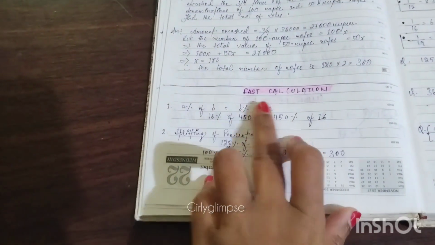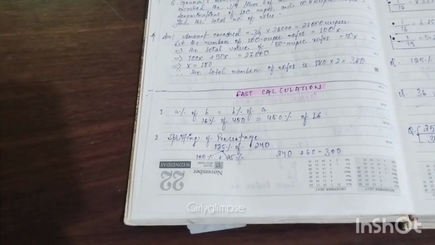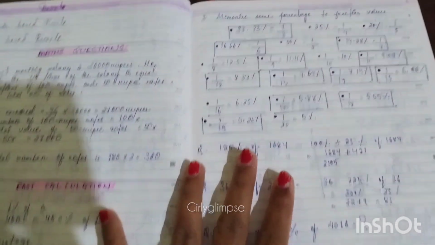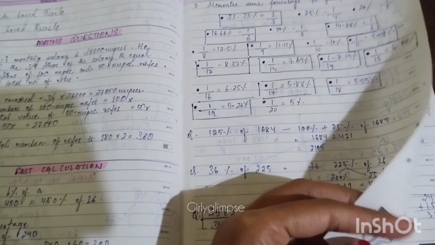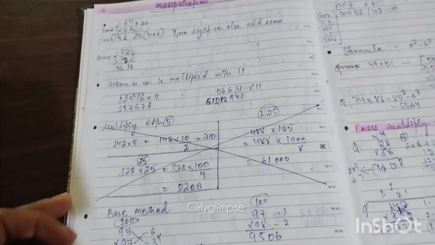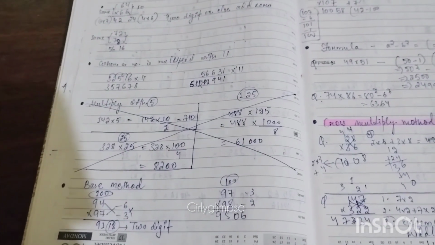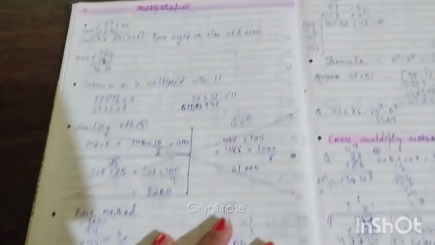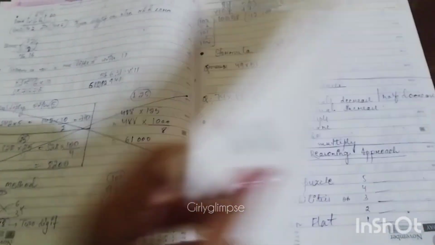Then how to do fast calculation. This is very helpful. There are many YouTubers who would teach you how to calculate fast so that you save a lot of time during your examination. If you want, I will refer you to some YouTubers in the next video. Then multiplication, addition, subtraction, division, everything has a shortcut method, but you have to use it wisely. I don't use it always, but I use it sometimes.